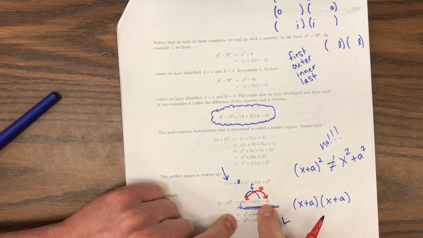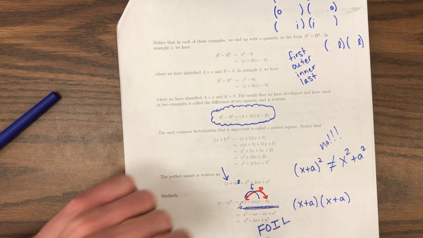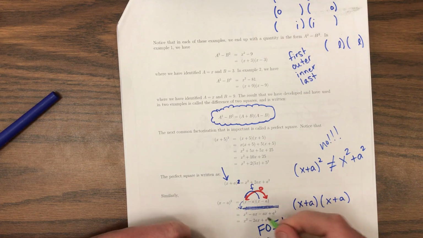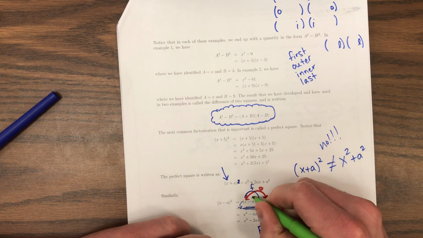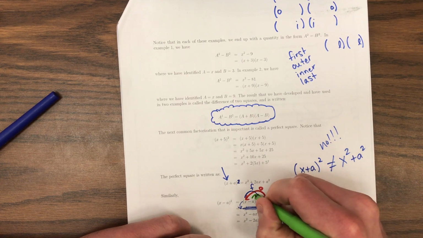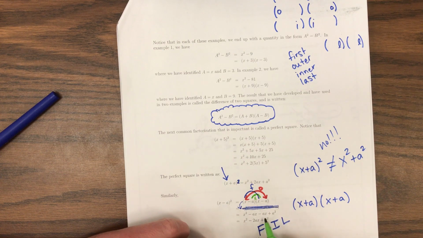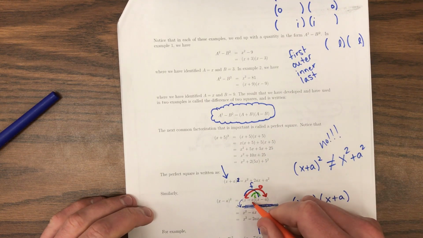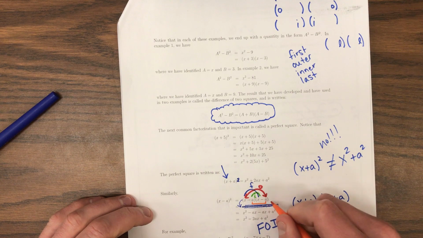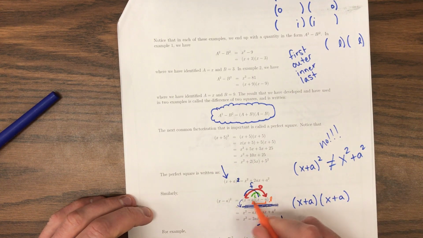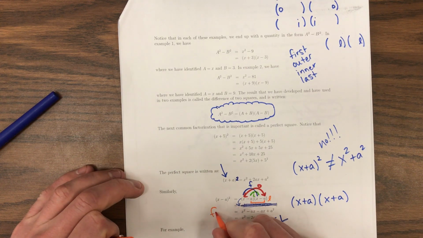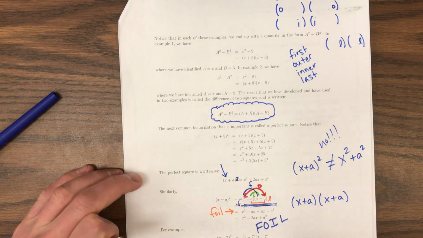Right? Because they have x times negative a, so negative ax. And then the next minus ax came from them multiplying the inner terms. Right? Another minus a times x, so minus ax. And then that last thing, that a squared, well, that came from them doing the two last terms in each one. The negative a and the negative a gave a positive a squared. So they essentially foiled right here.